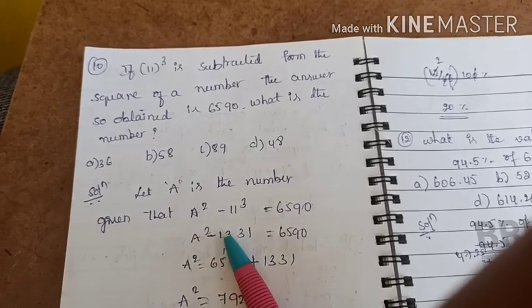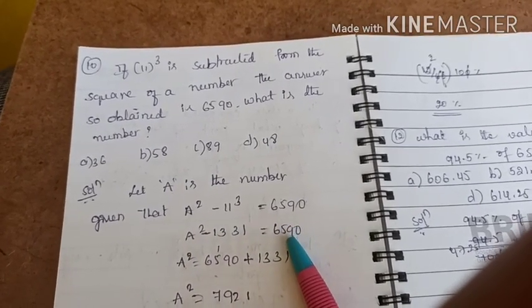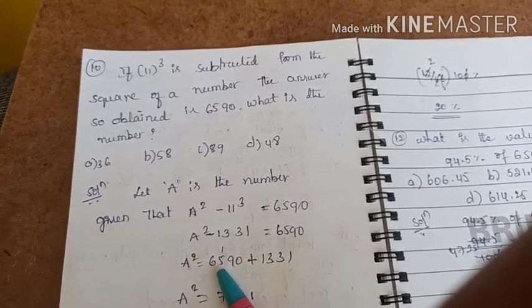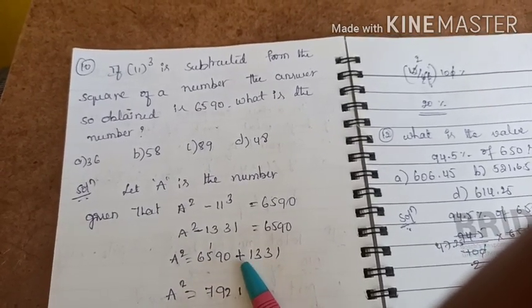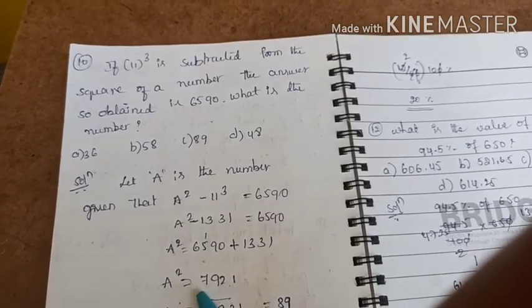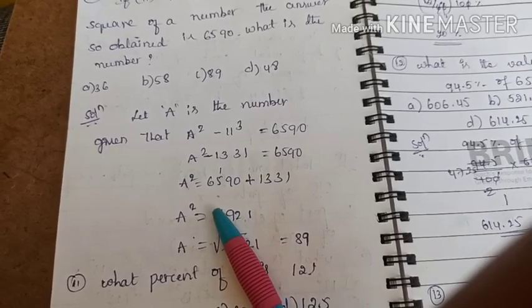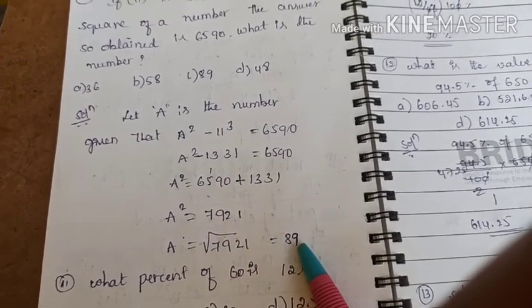We need to take the minus term from the LHS to the RHS. It will become plus 1331. a square equals 6590 plus 1331, which equals 7921. The square root of 7921 is 89.